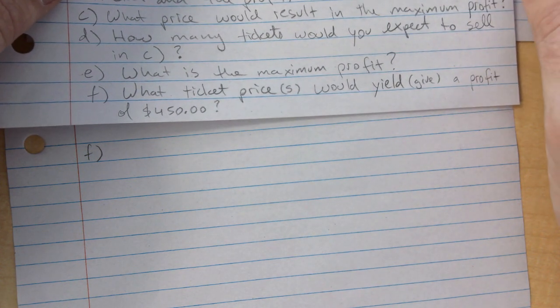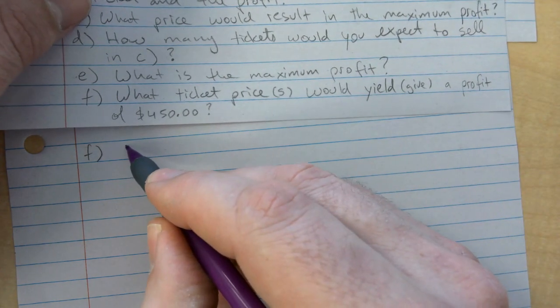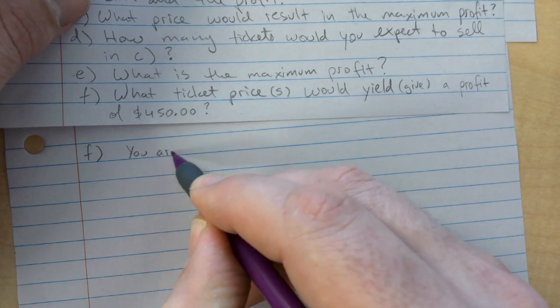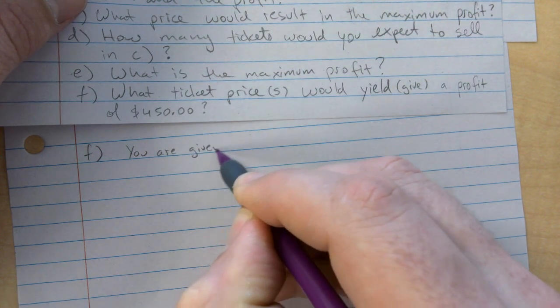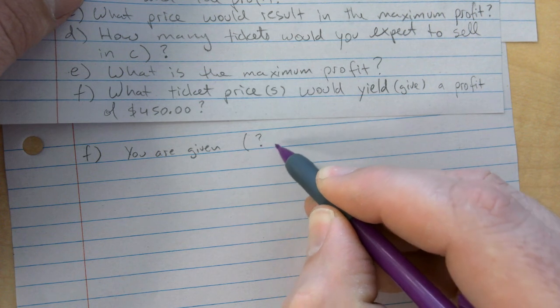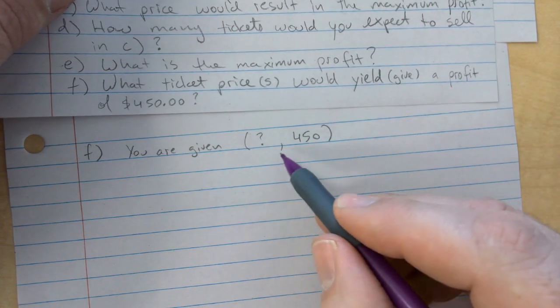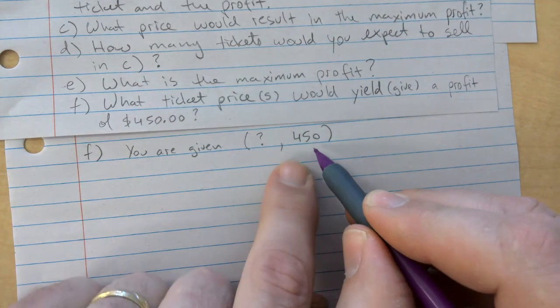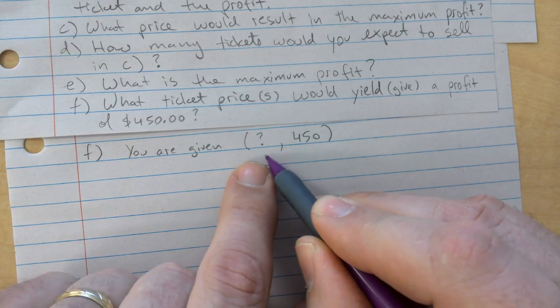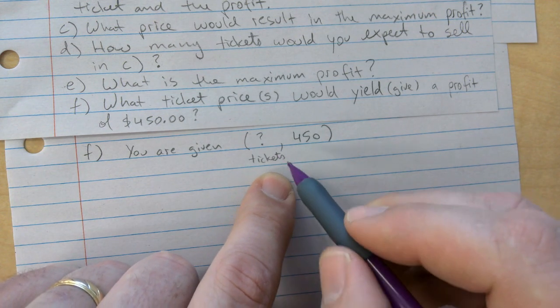Well, if you think about it, you are given question mark, 450, where the second number is a profit, the first one is tickets, ticket price, sorry.